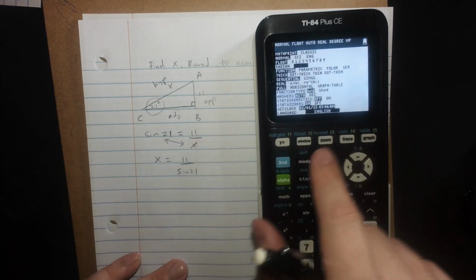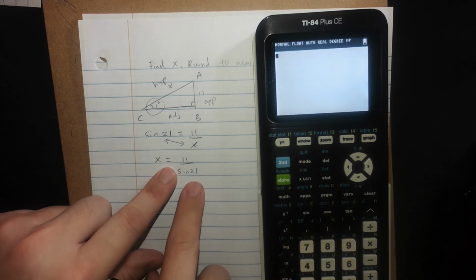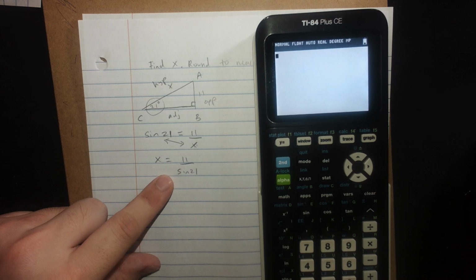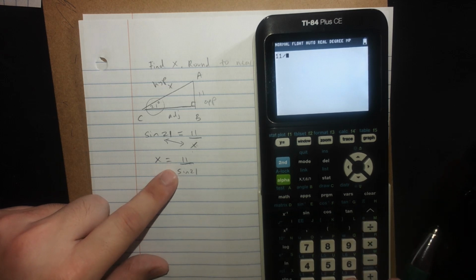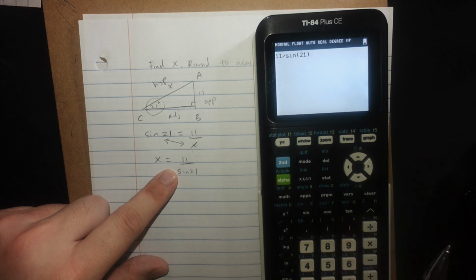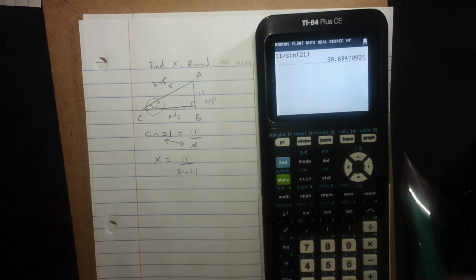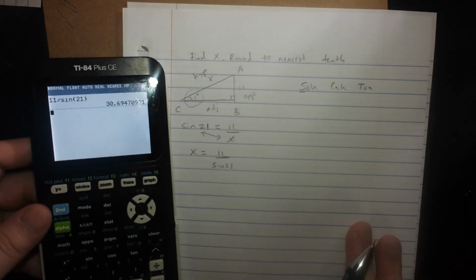So how do we exit? We're going to press second mode, and then we're going to figure out what X is. X is equal to some number. We're going to round to the nearest tenth if we need to. So we're going to input 11 divided by sine of 21. Here's the sine button. Press 21, and there you go. We have this, but we're going to round to the nearest tenth, so 30.7.